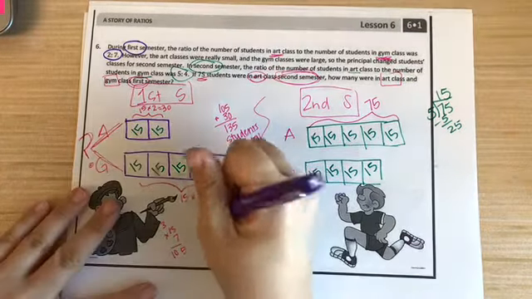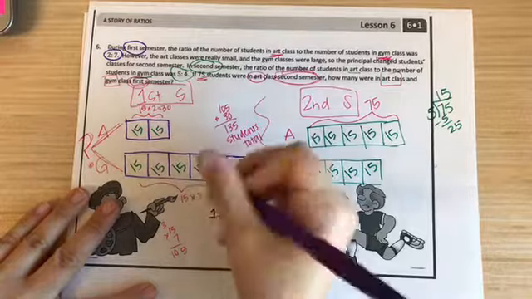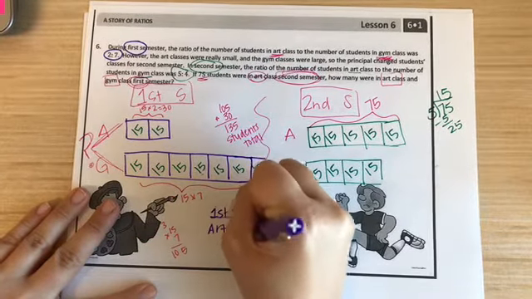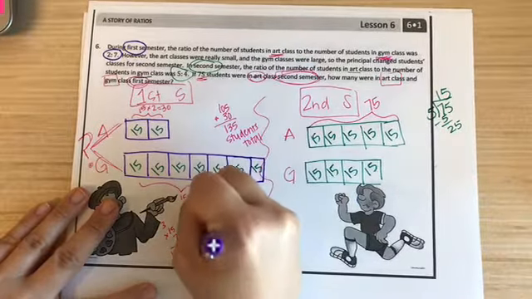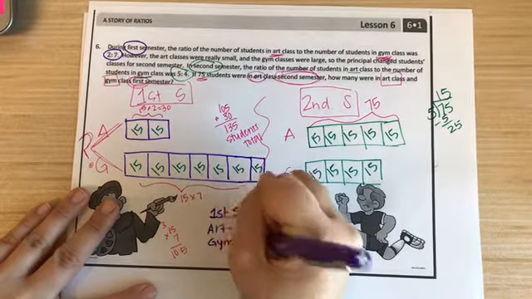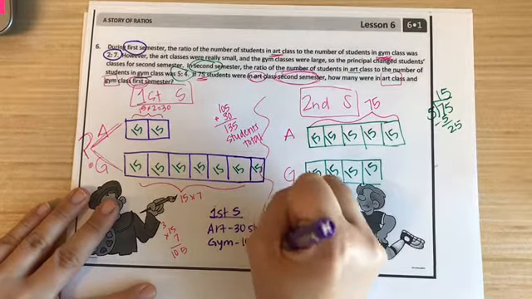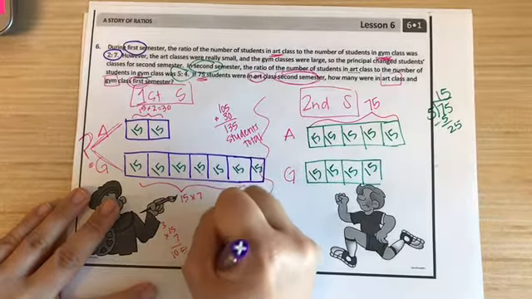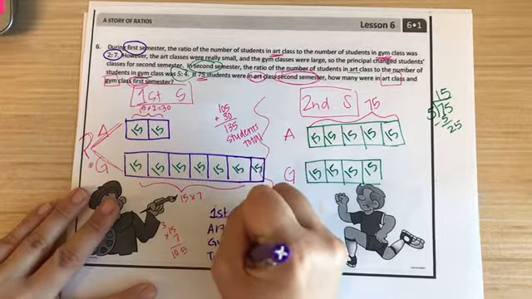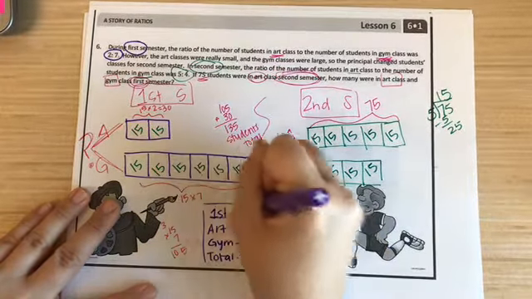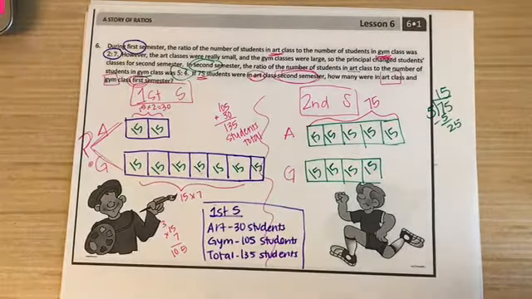So first semester, we've got art, we've got 30 students. Gym, there were 105 students, which gives us a total of 135 students. And that's our final answer.